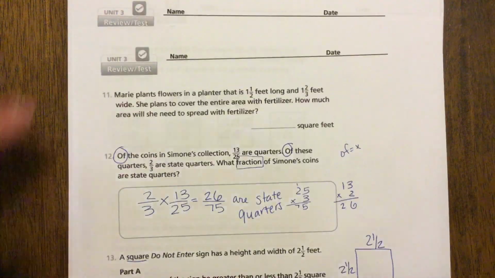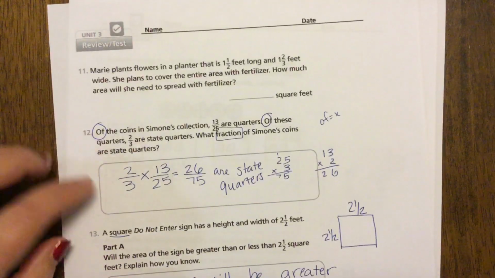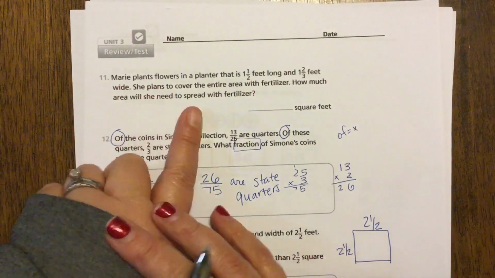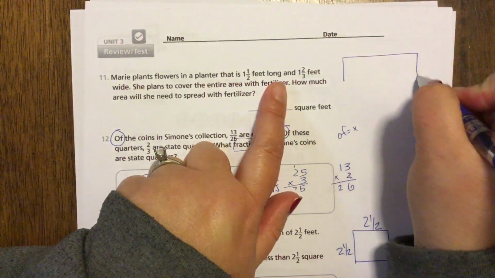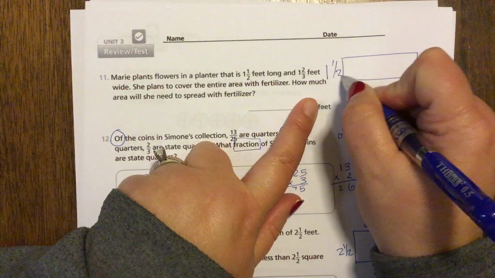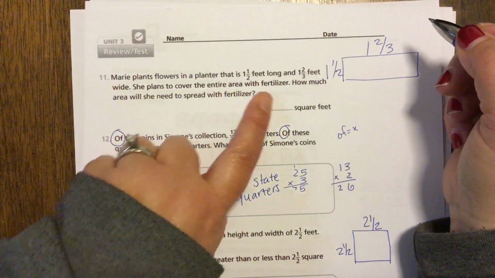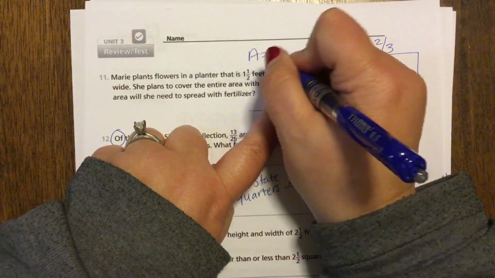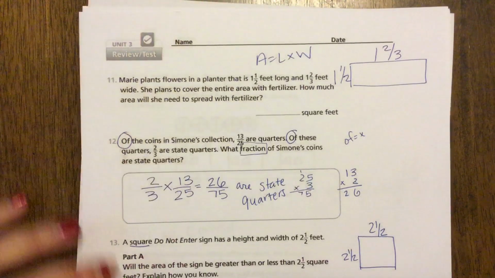Okay, and then the last one I'm going to do on this video, because I did 12, I did this a little backwards. So 12's on a different video. All right, Maria plants flowers in a planter that is 1.5 feet long by 1 2/3 feet wide. She plans to cover the entire area with fertilizer. Remember, area is length times width. How much area will she need to spread the fertilizer?